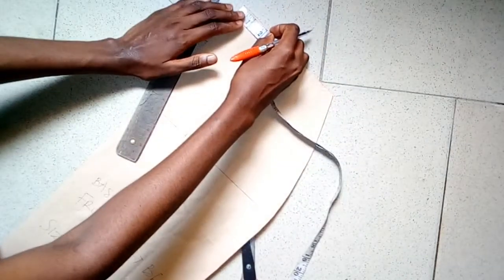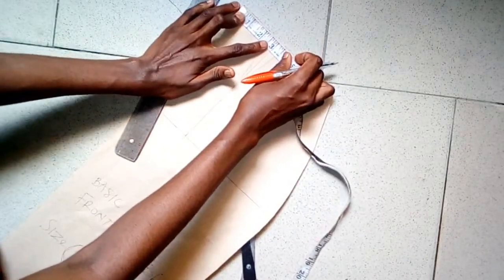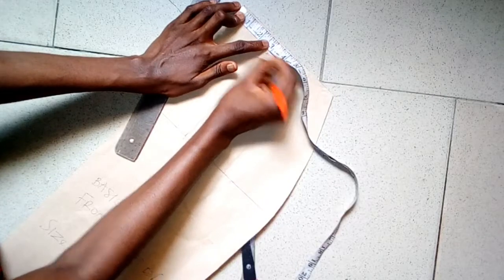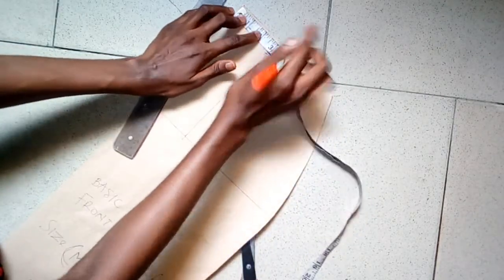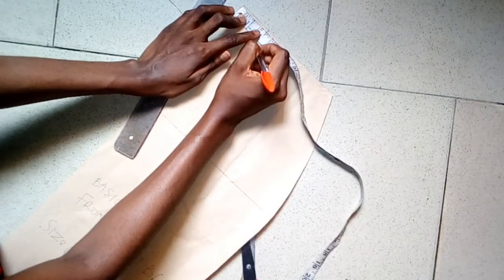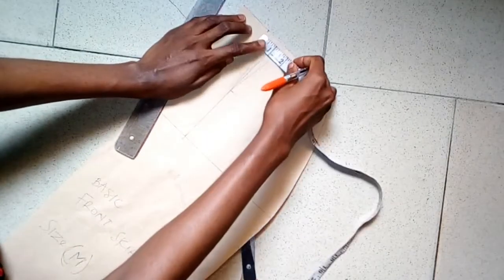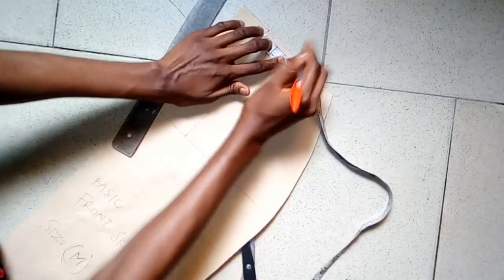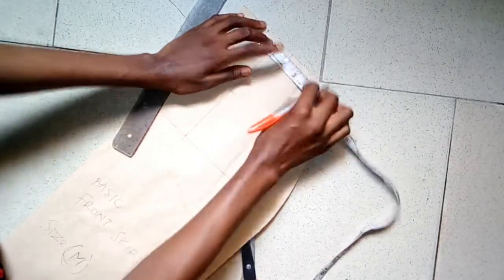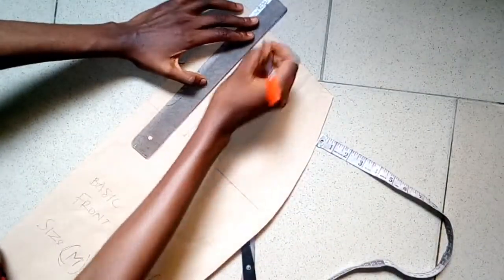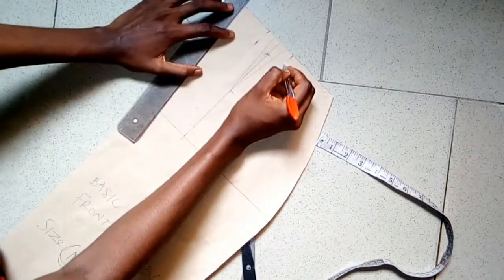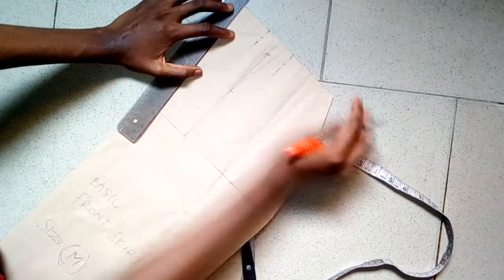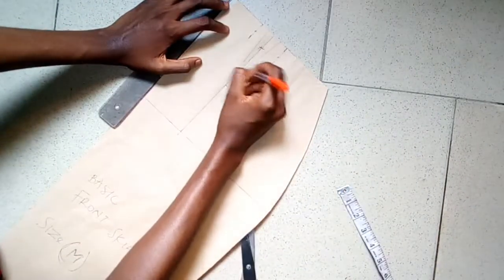And the first one, I'll be using this one now. Okay, let me make the first one 2 inches. From this 2 inches, second one, another 2 inches. So, like so. I'll be marking it. Remember, we are no longer using this.